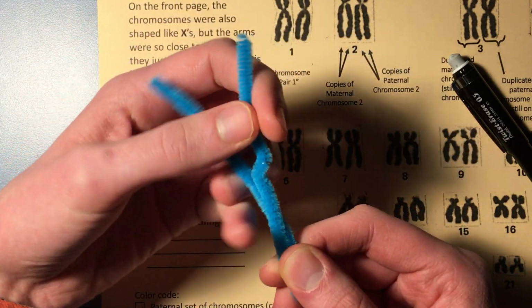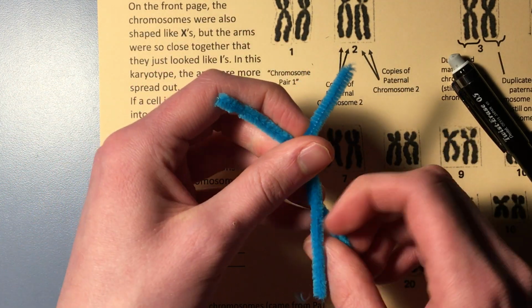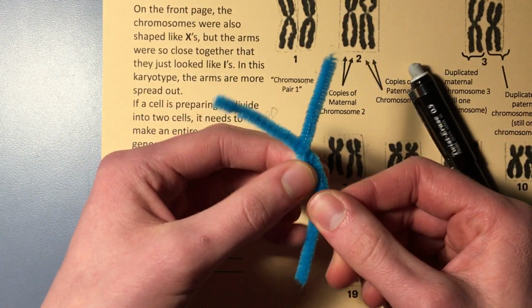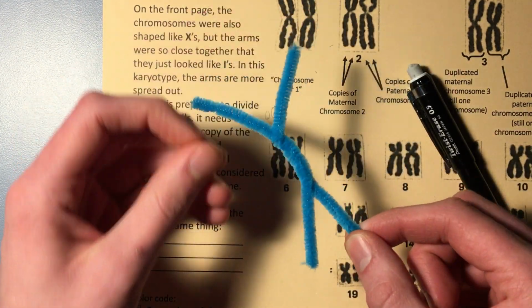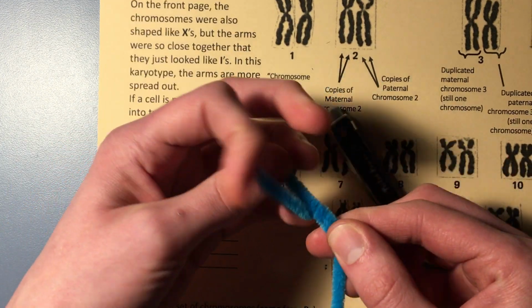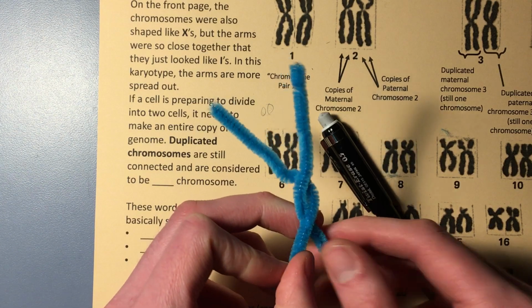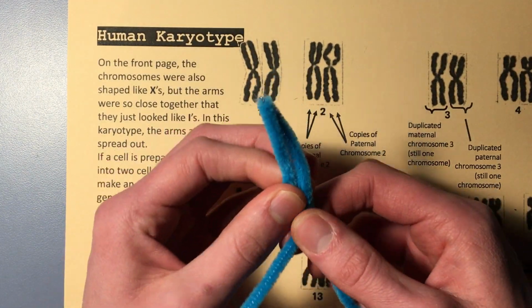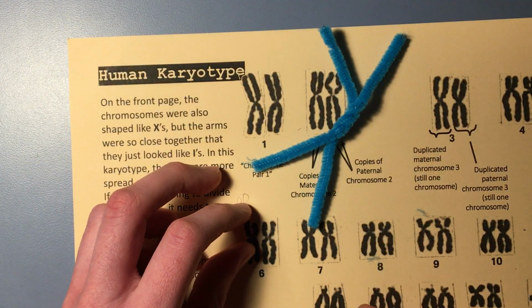And what it does is those copies are attached kind of like this. They're attached here at the center. So these are two copies. They're basically the same, almost like identical twins. And we kind of just wrap them up and connect them like this. Now, in this photo for this karyotype, those arms are spread out really nicely, so we can see both of them.